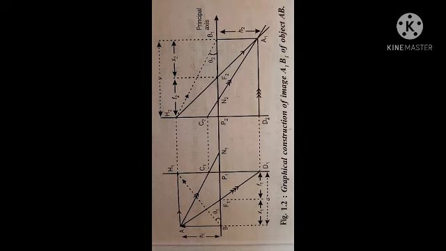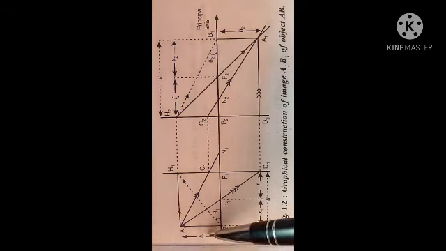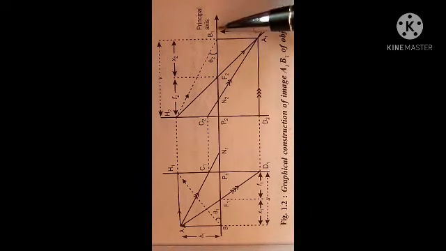The point of intersection of any two refracted rays starting from a point object gives the position of image of the object point. Now see in this ray diagram, this is the point A, this is the point B. This AB is the object of height h1 which is shown here. Now this BB1 is the principal axis of an optical system.